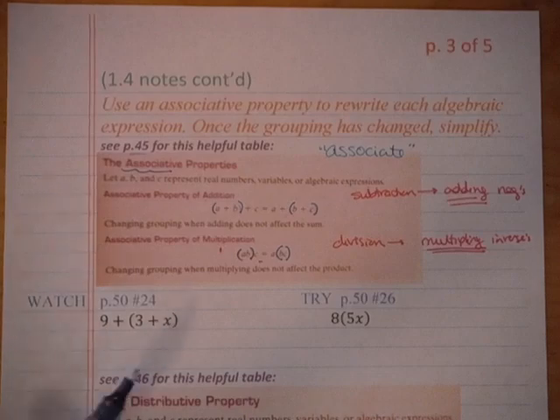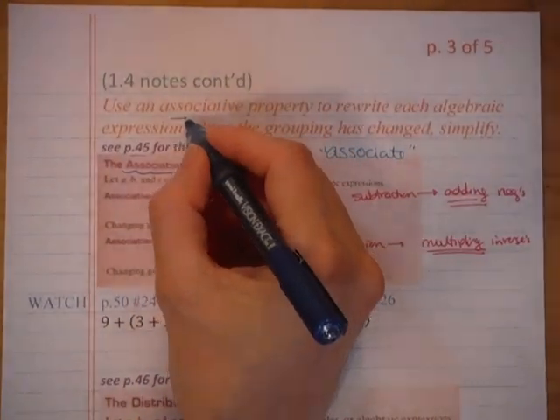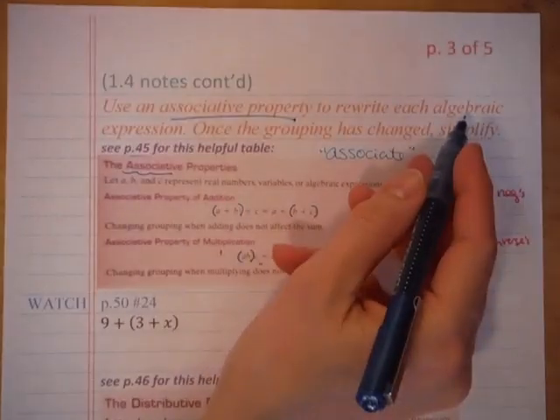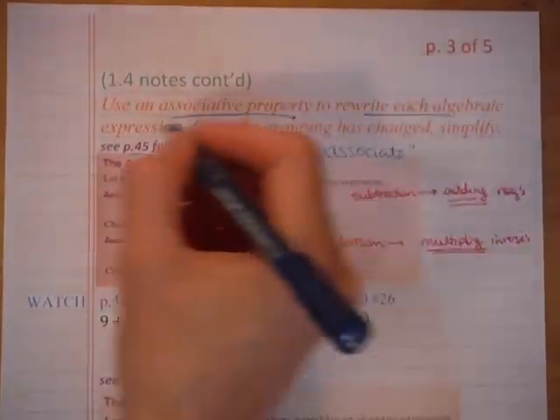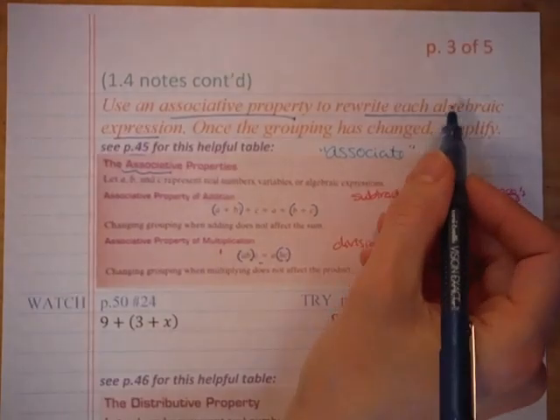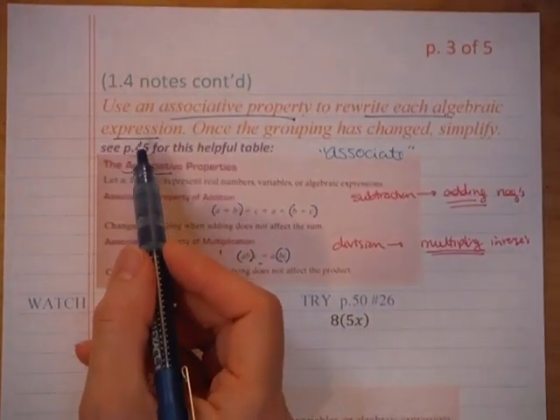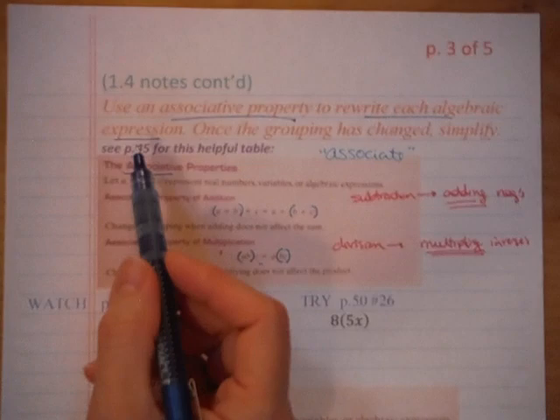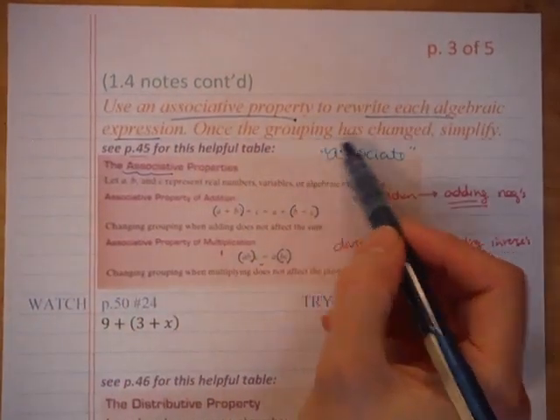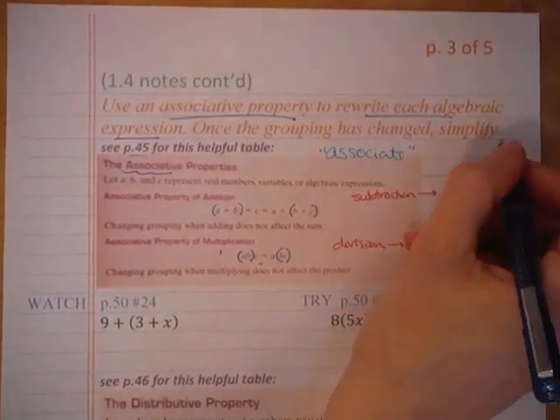Okay, so number 24, let's look at this. And again, let's remind ourselves what we were asked to do. Use an associative property to rewrite the algebraic expression. So it's another way of saying we're coming up with something that equals what we started with. It just now has a different look to it. Once the grouping has changed, go ahead and simplify.